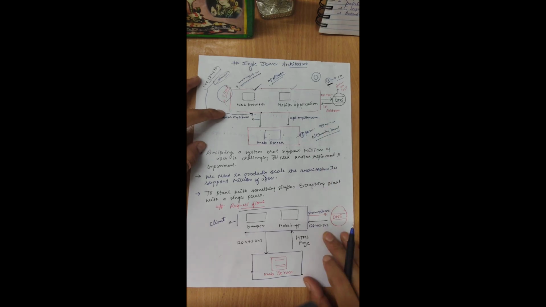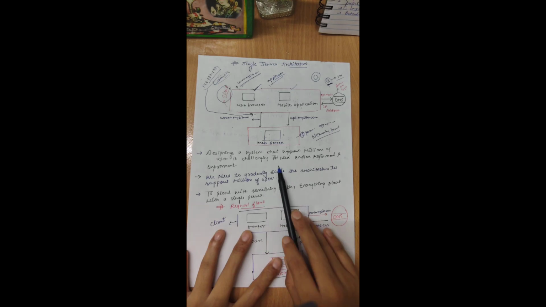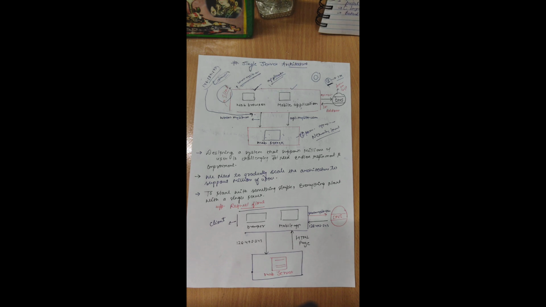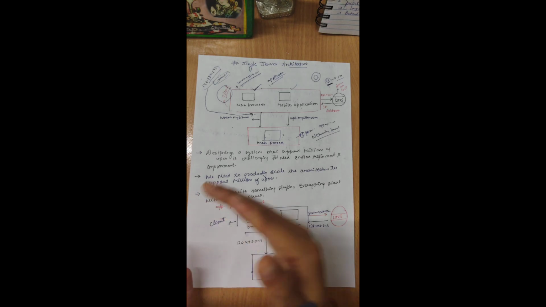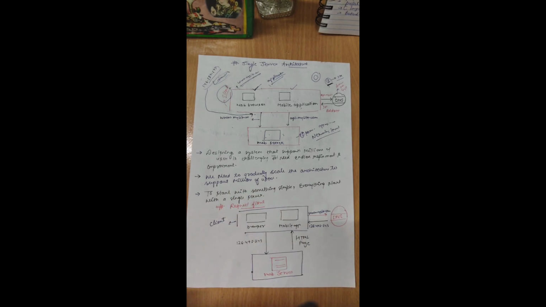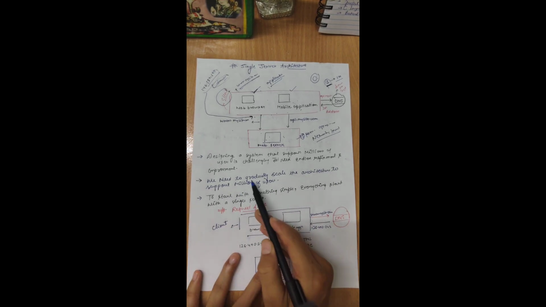I have written a few things. Designing a system that supports millions of users is challenging. This needs endless refinement and improvement. As we discussed, building a system that supports millions of users all at once is not possible. We need to make a lot of changes and a lot of improvements. So first we create a setup that supports only a few users, and eventually we make changes to that architecture, and later on it supports millions of users. We need to gradually scale the architecture to support millions of users.